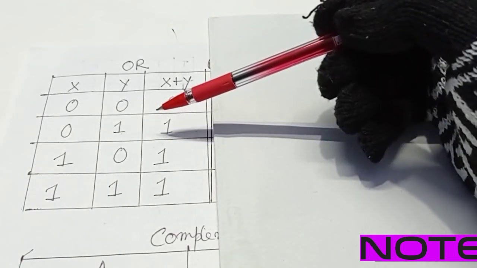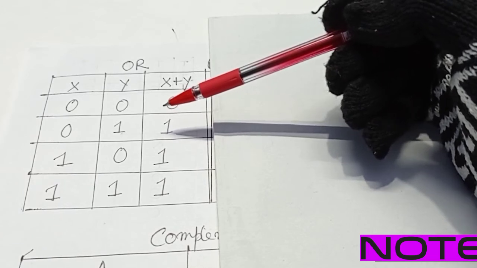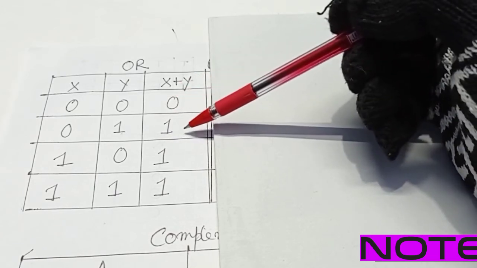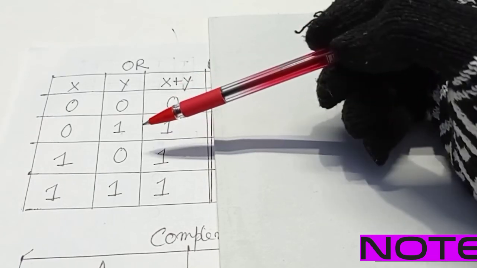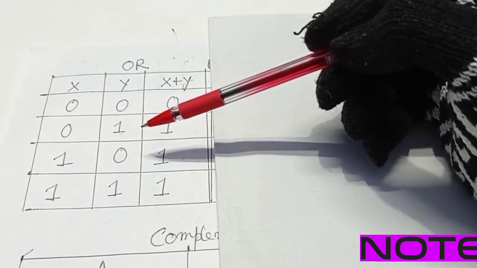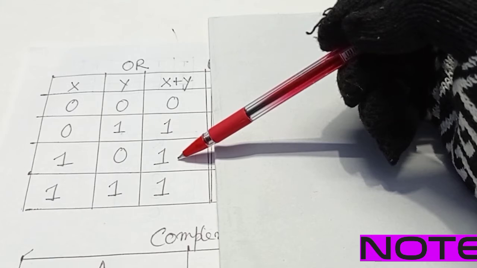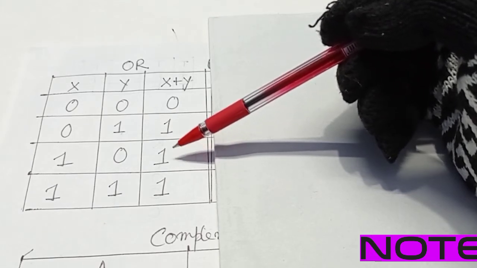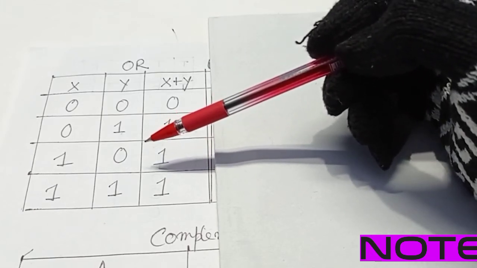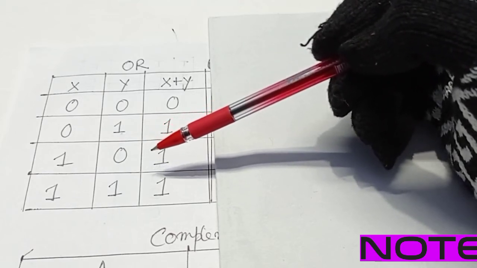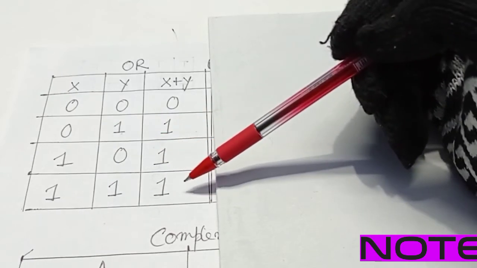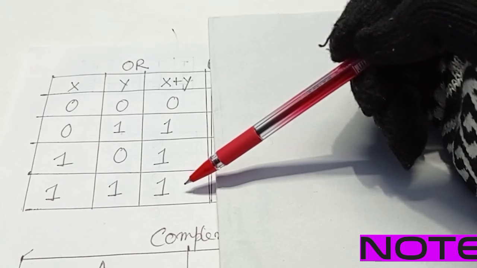X is false and y is true, the desired output is 1. X is true, y is false, the output will be positive or true value. And the last term, x is positive and y is positive, the output will be positive value.